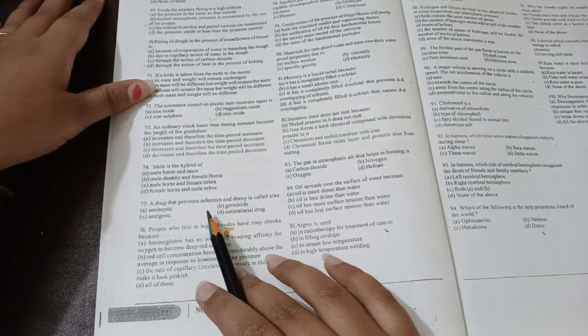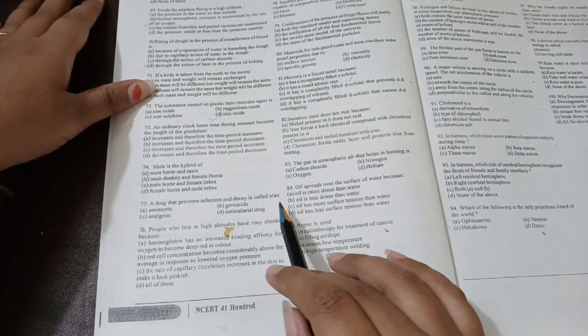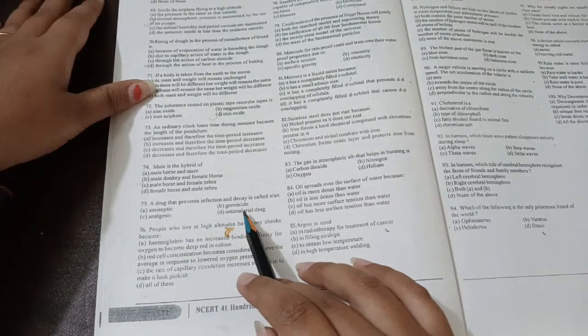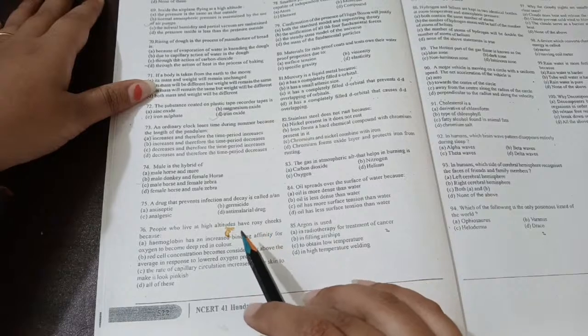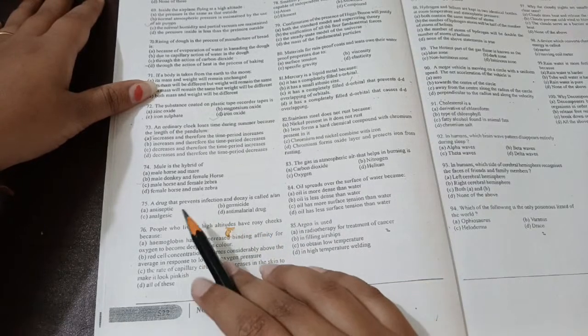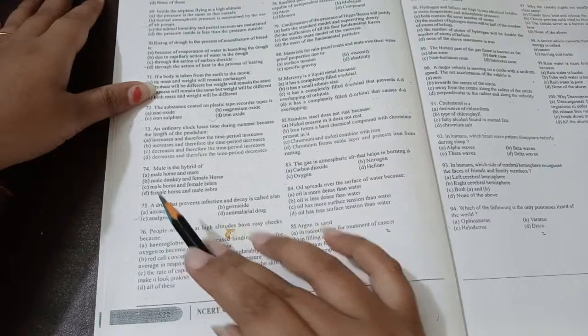A drug that prevents infection and decay is called: antiseptic, germicides, analgesic, antimalarial drug. So the answer is A. Antiseptic.